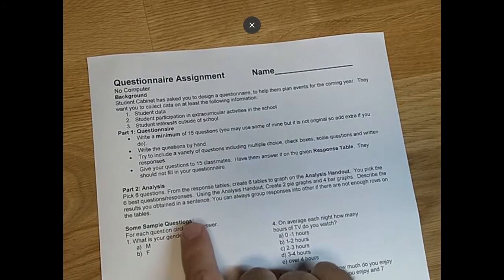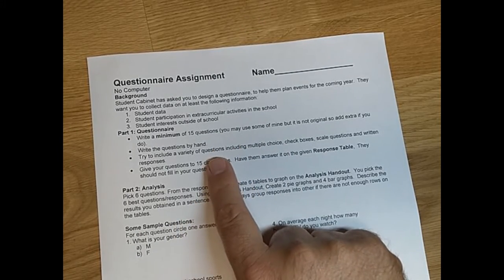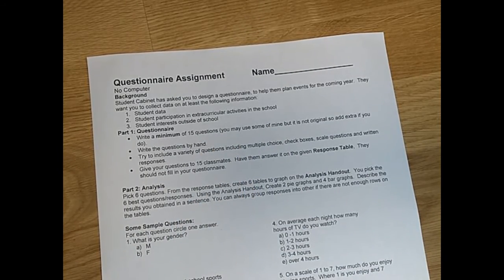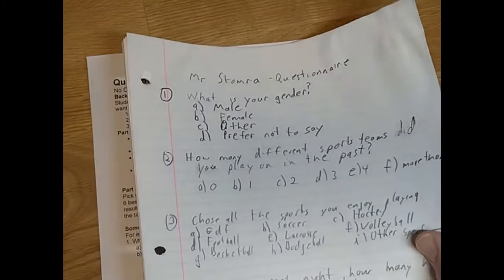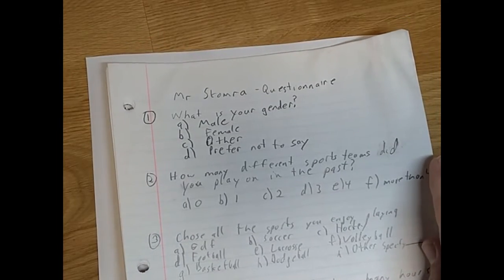You can go up to 21. Write the questions by hand. Try to include a variety of questions: multiple choice, checkbox, scale questions. So let's take a look. I wrote some over here. Checkbox means you can select more than one.